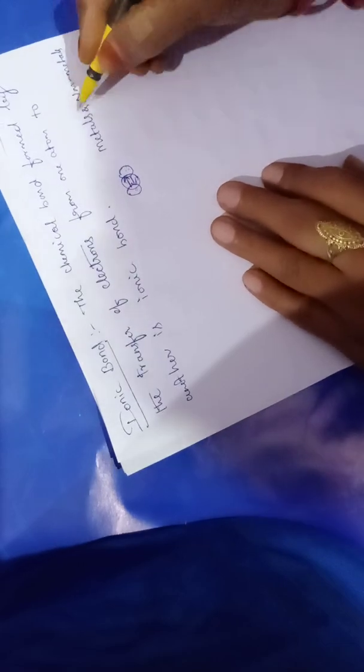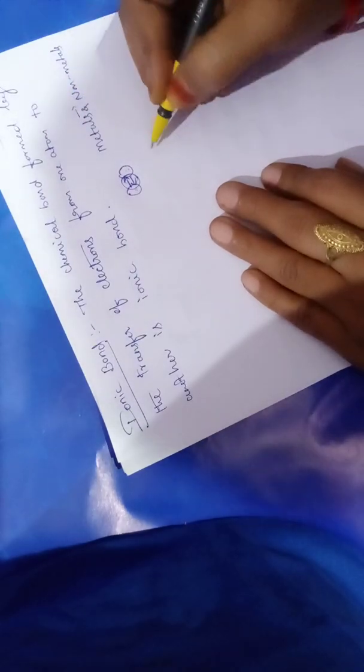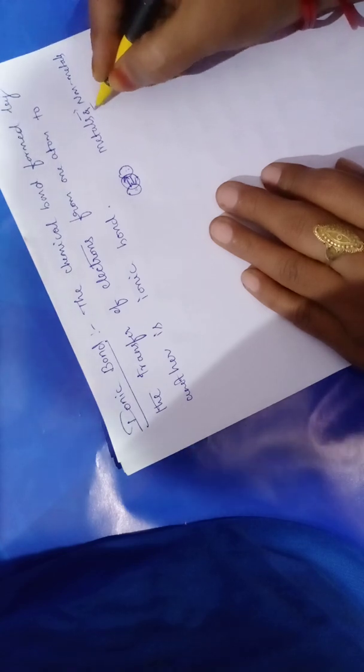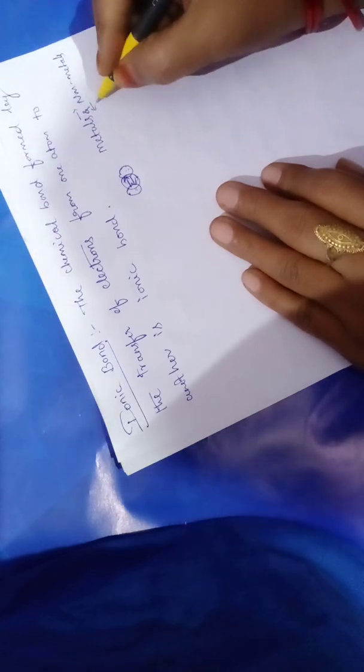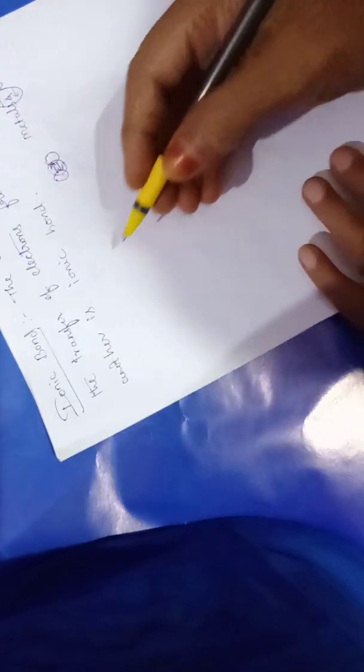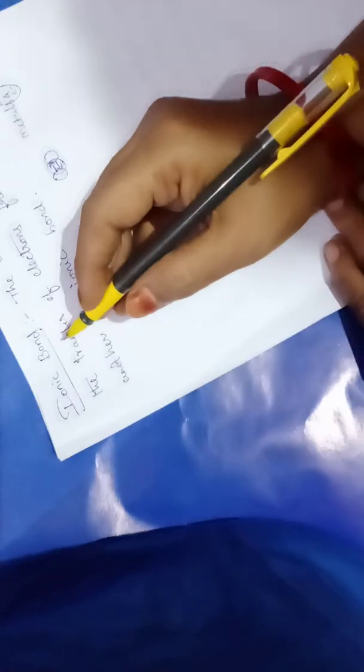Metals always give electrons, and non-metals always accept electrons from metals. So the losing and gaining happens between metals and non-metals. When this transfer happens, one type of bond forms. That chemical bond is what we call an ionic bond.